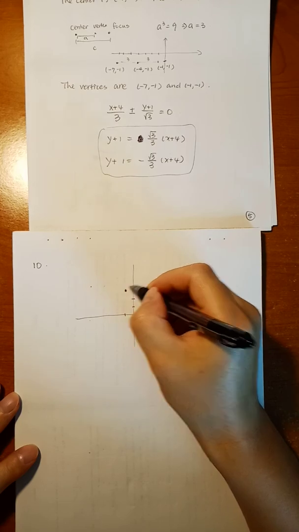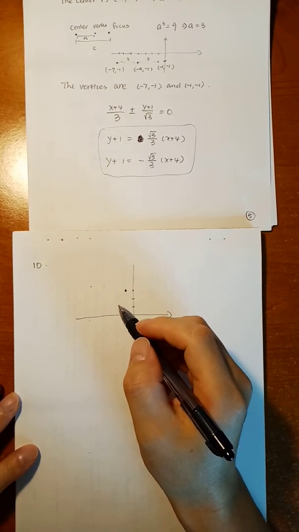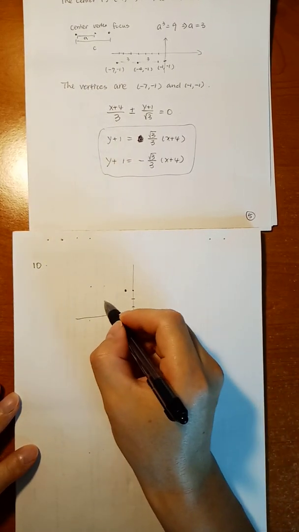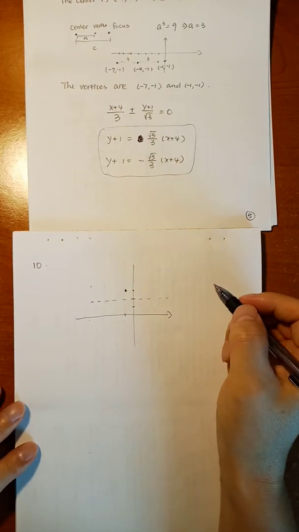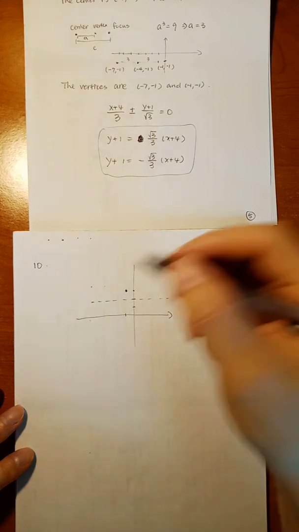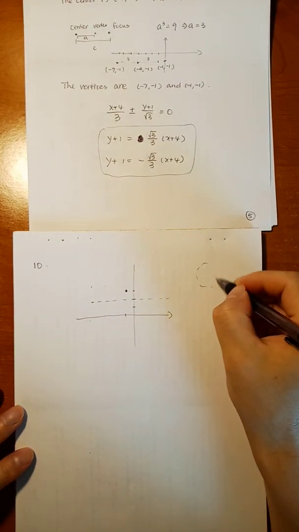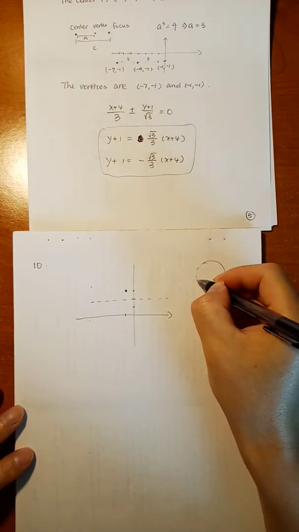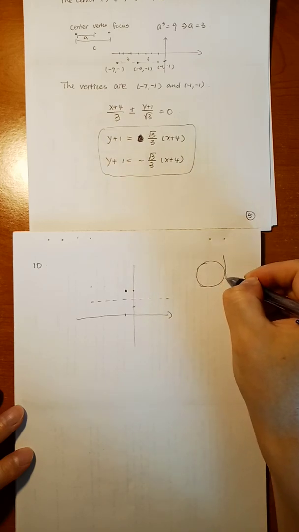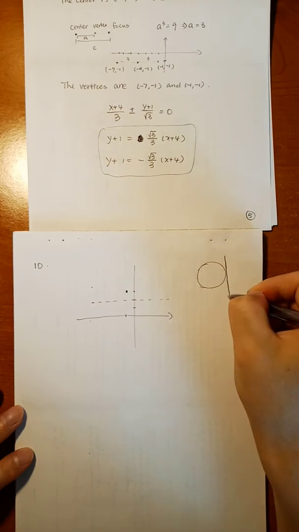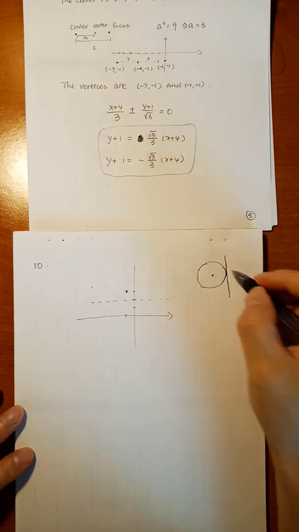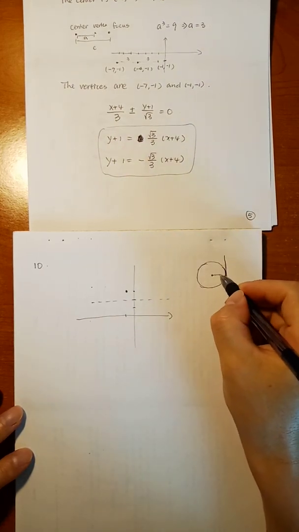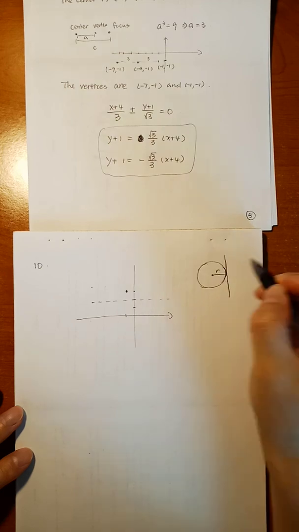So this is the center, touching the line y equal to 2. What does it mean when a circle touches a line? When the circle touches a line, this is the radius r.